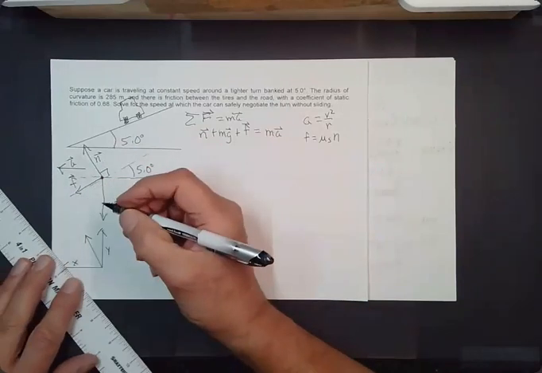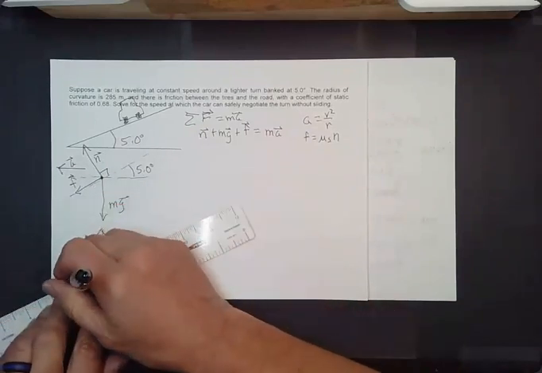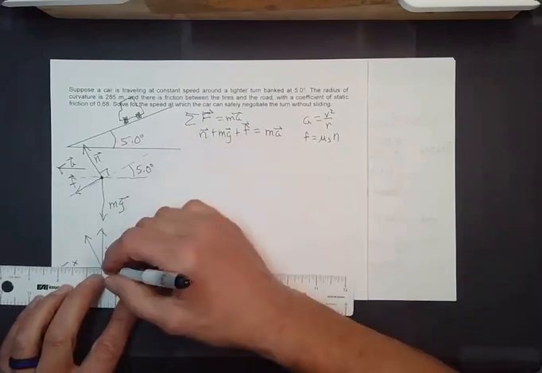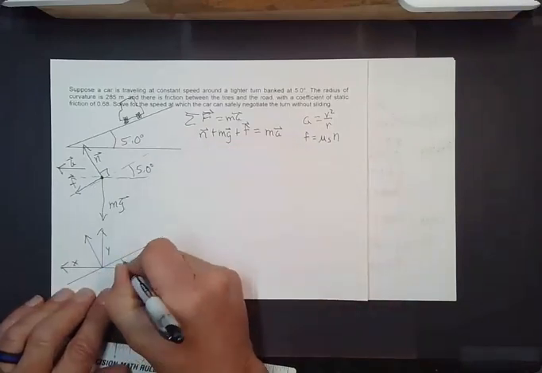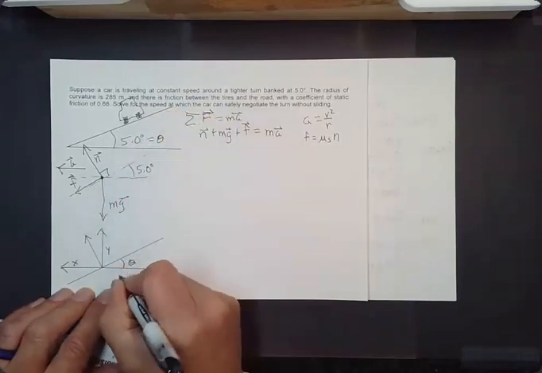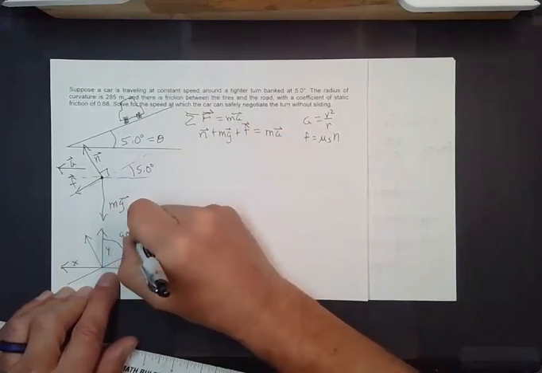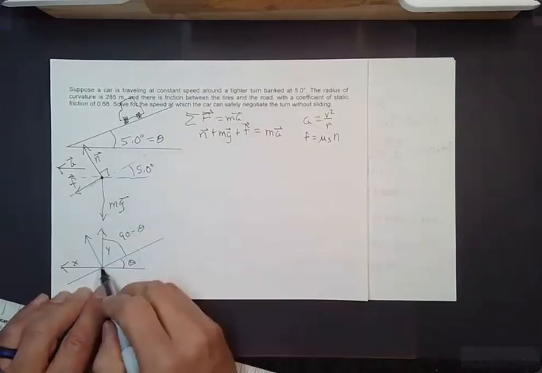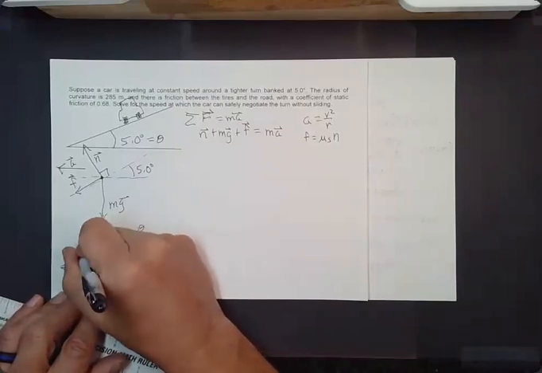May as well bite the bullet here. Now, the normal force is perpendicular to the road surface. Here's this 5-degree angle. I'm going to call this theta, so I don't have to keep writing that. Anyway, here's theta. This angle here is going to be 90 minus theta, because these two are perpendicular, but this is perpendicular to that, so this is going to end up being theta again. And this is my normal force.